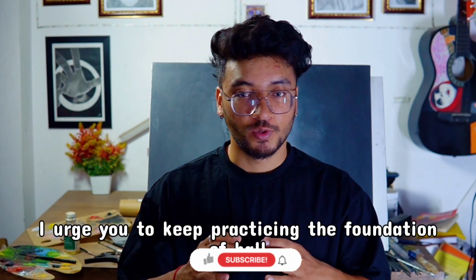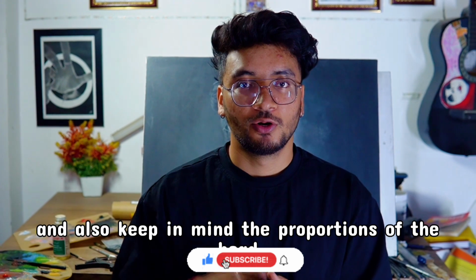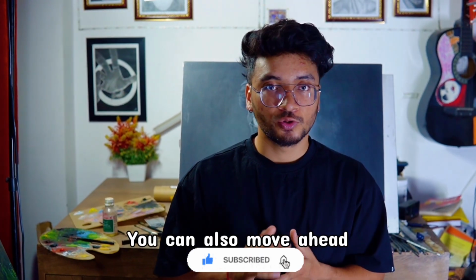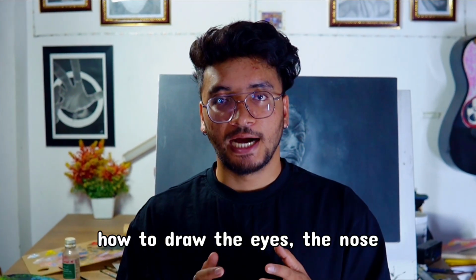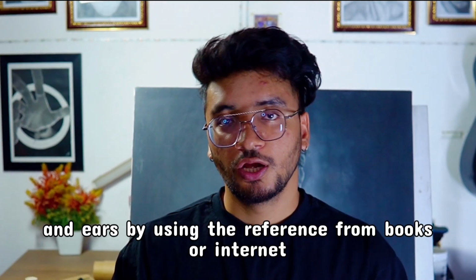But until then, I urge you to keep practicing the foundation of the ball and plane method, and also keep in mind the proportions of the head. You can also move ahead and start practicing how to draw the eyes, the nose, and ears by using references from books or the internet.